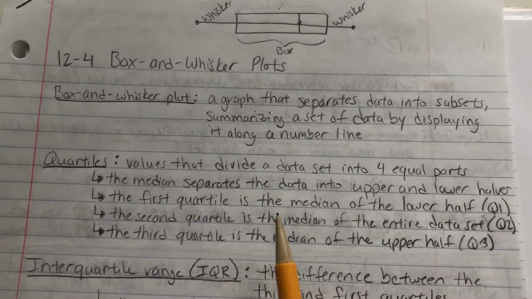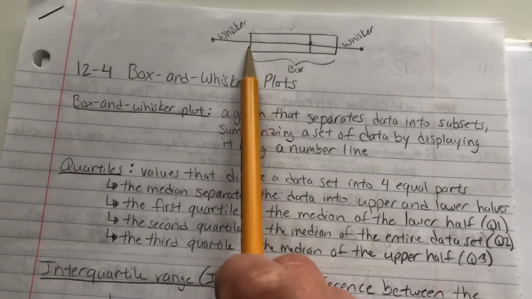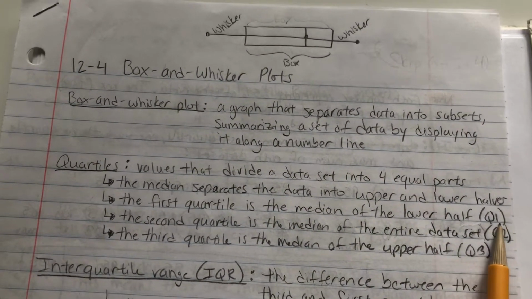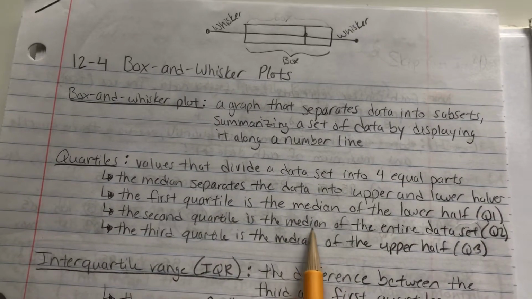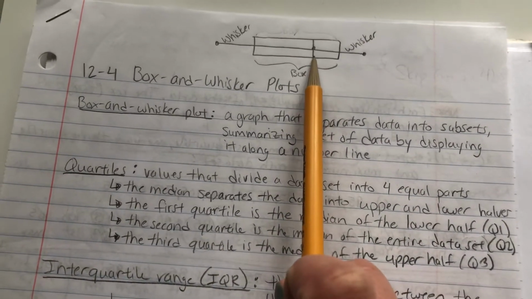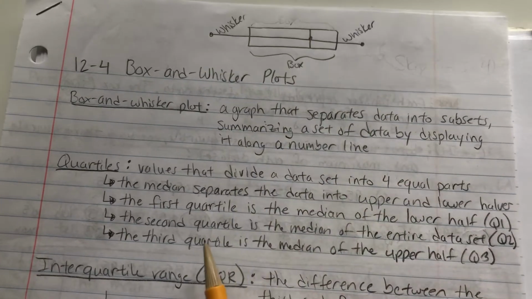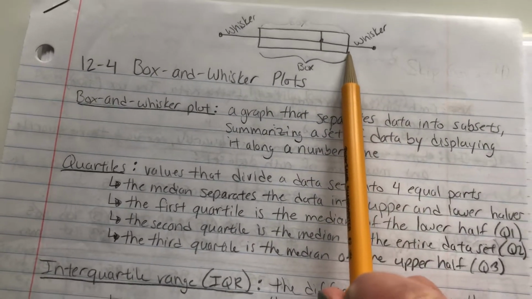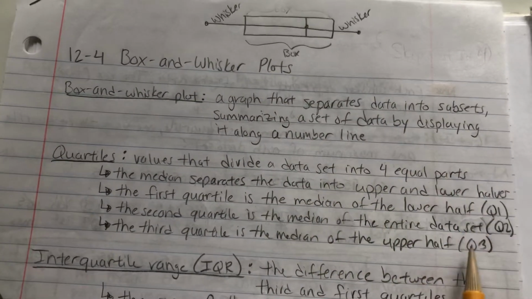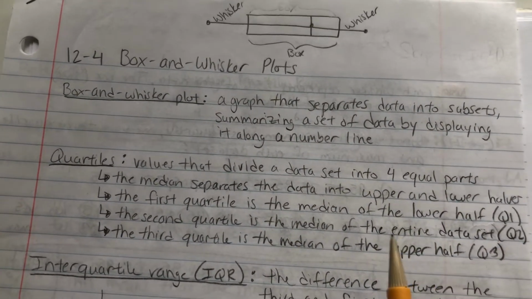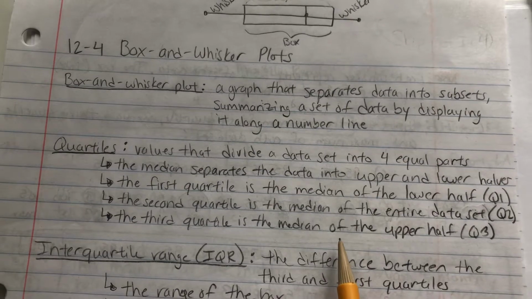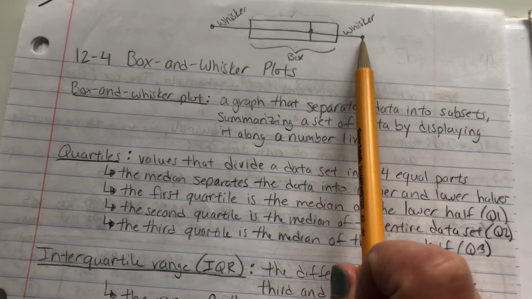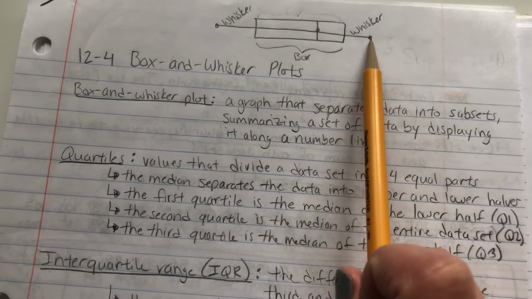The first quartile is the median of the lower half. So that's going to be where your box begins, symbolized as Q1. The second quartile is the median, so that's the middle like we just referred to. And the third quartile is going to be the median of the upper half. Okay, so that's going to be where your box ends. And we use Q3 for quartile 3. You don't really refer to quartile 4 when you're looking at a box and whisker. That would just be the end of the entire plot, but that's also known as the maximum value.